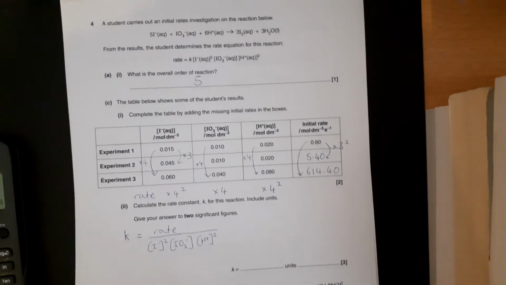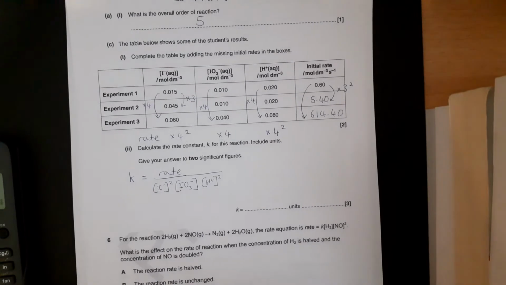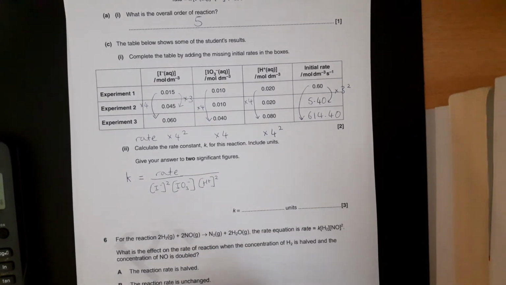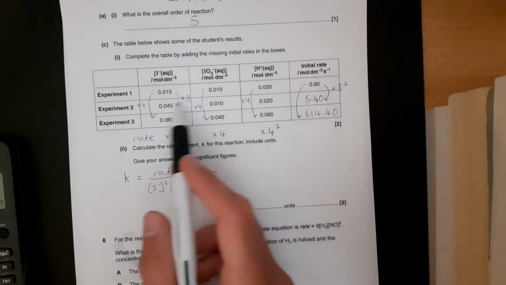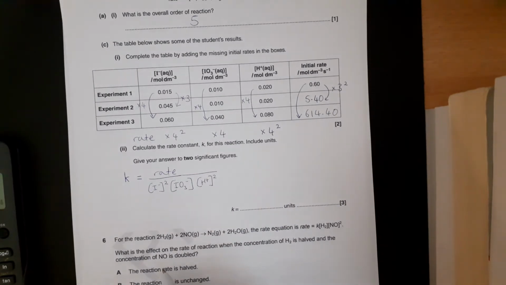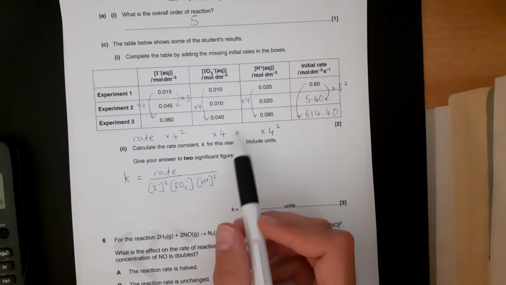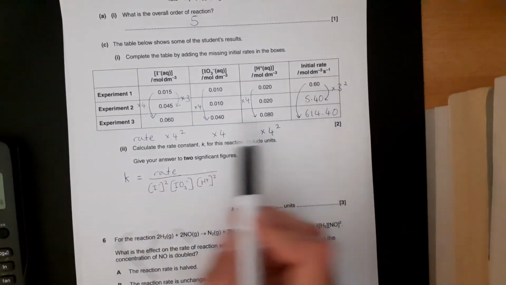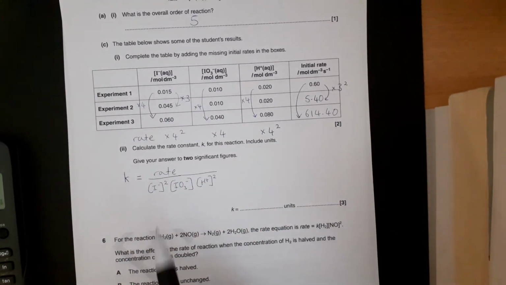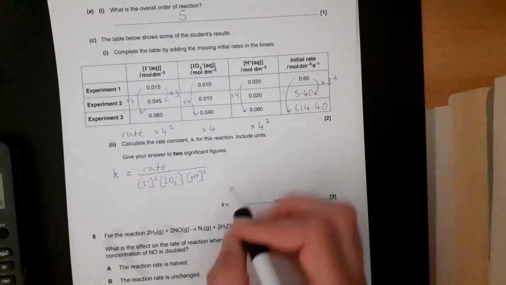Okay. And so again, what we need to do is just substitute the values in. Again, we can choose values from any of the experiments, as we discussed in the last video. But as we said a minute ago, the safest thing to do is probably to pick experiment 1 in case we've got the answers wrong for experiments 2 and 3. So I'm going to go with the values for experiment 1.